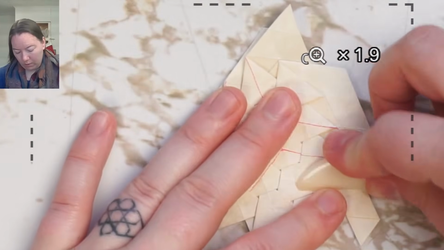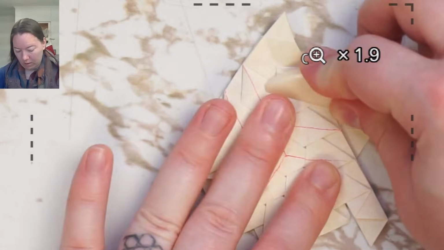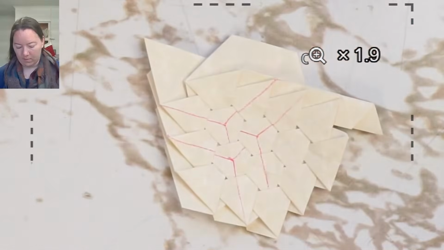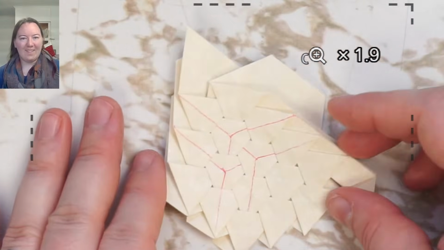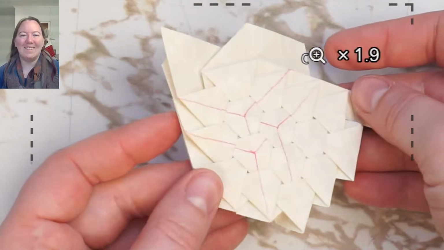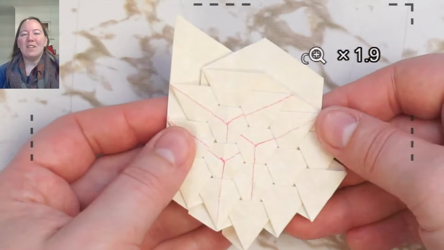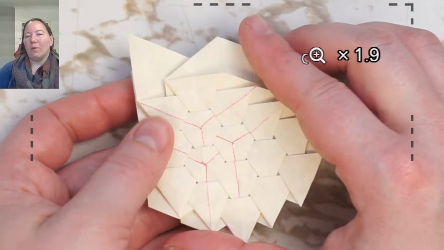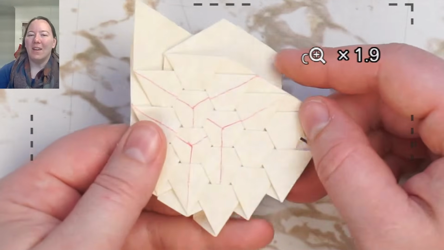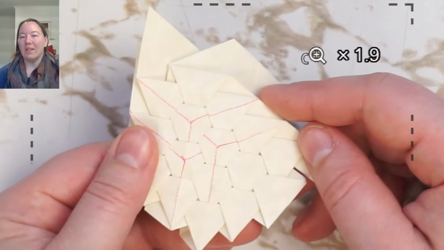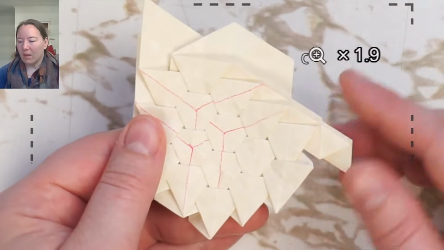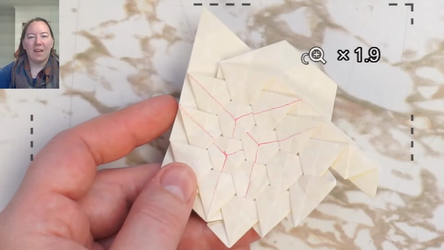And get those holes a little bit smaller, but it's still very difficult. So when you're working with a huge mass like this, I would recommend pre-creasing and collapsing.